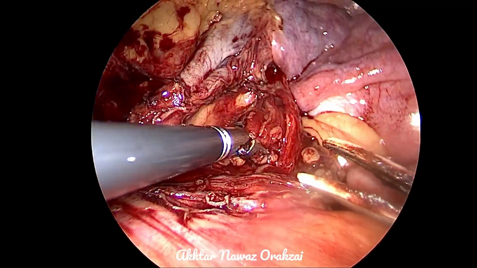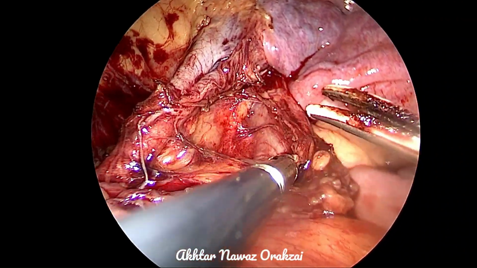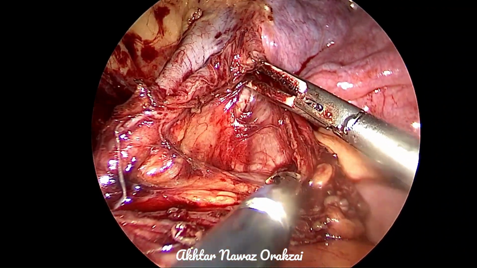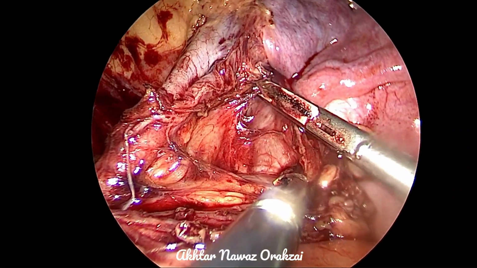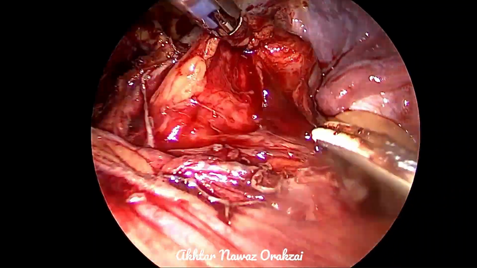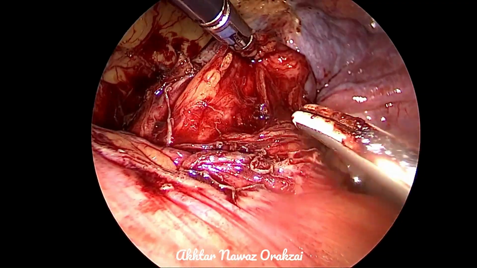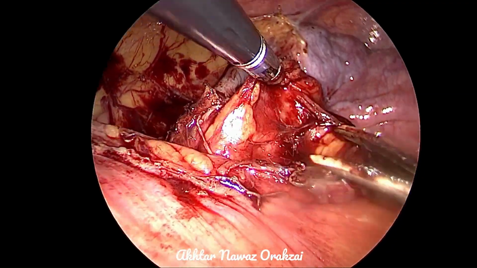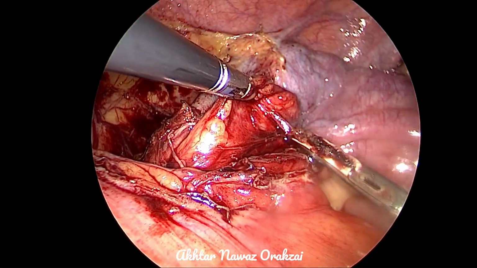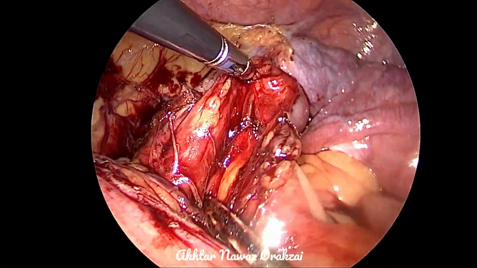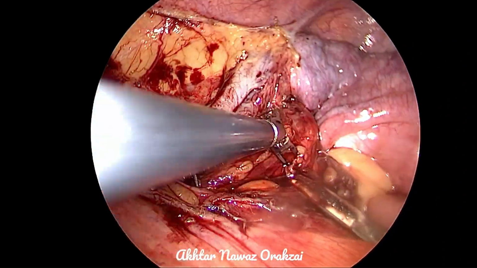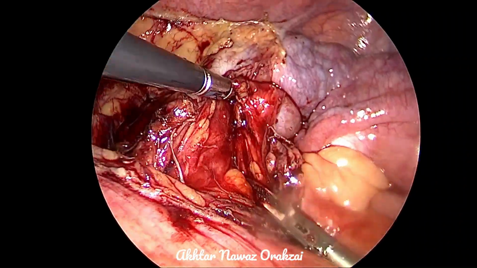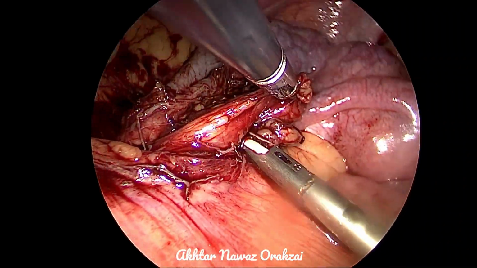Small blood vessels run longitudinally within the periureteral sheath, and thus maintain the blood supply. For any reconstructive procedure, vascularity is a must, because if the vascularity is compromised, reconstruction is most likely to fail.